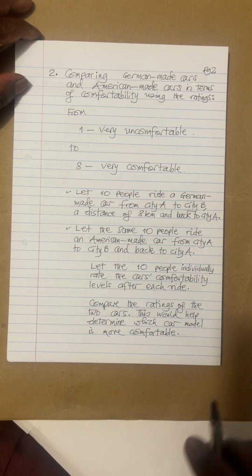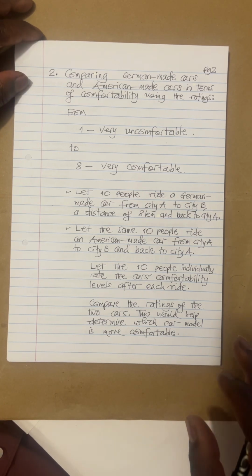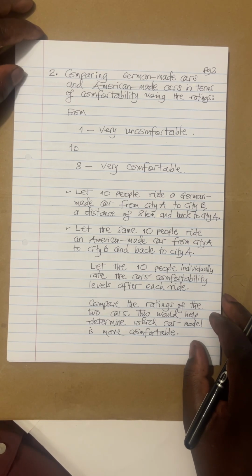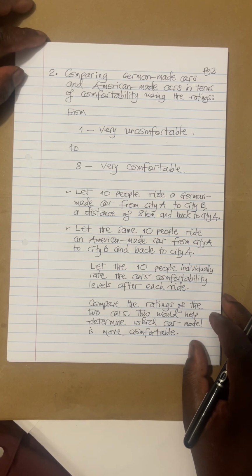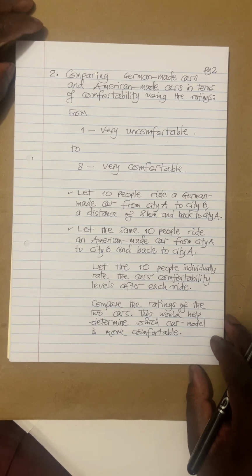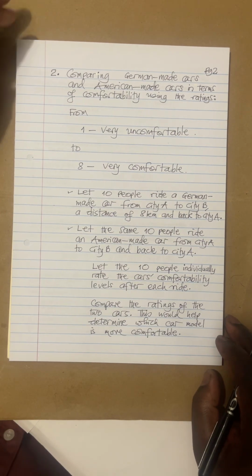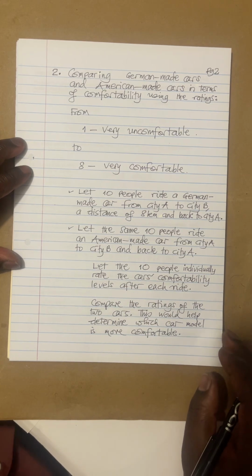Take 10 people, let them ride a German-made car from city A to city B, a distance of 8 kilometers, and back to city A. Let the same 10 people ride an American-made car from city A to city B and back. Let the 10 people individually rate the car's comfortability levels for each ride, and then compare the ratings of the two cars. This would help us determine which car model is more comfortable.